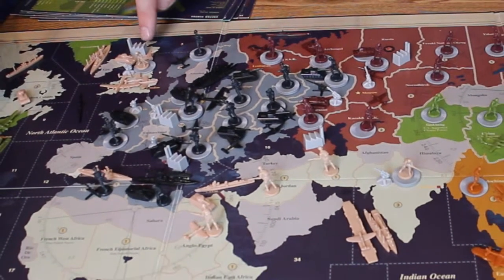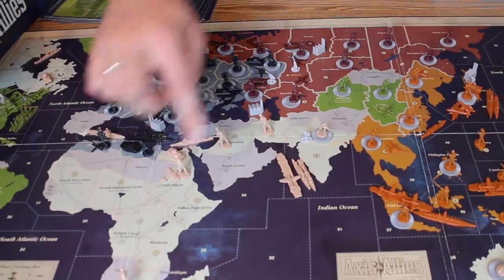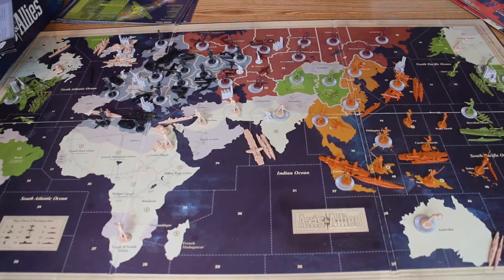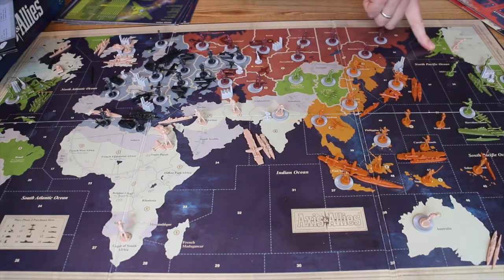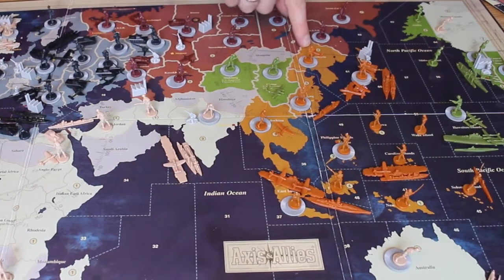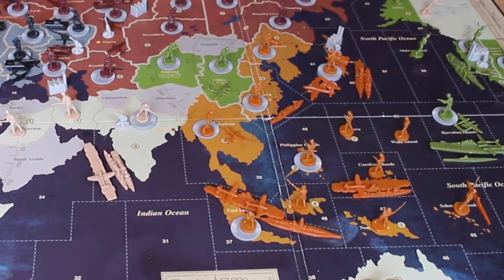The tan color is controlled by the UK. So there are many spaces around the board with this color. There's the green color, which stands for the United States, and there is the orange color, which stands for Japan.